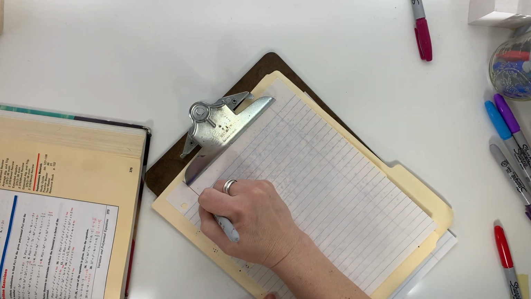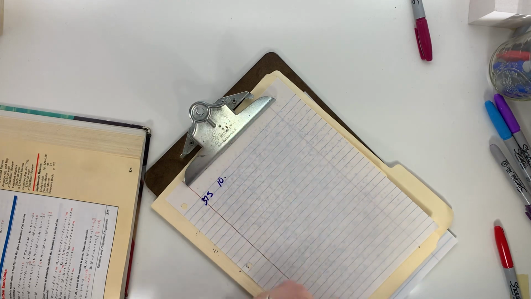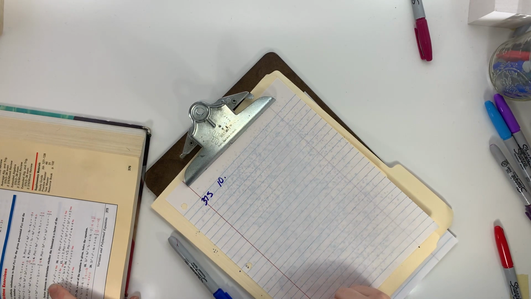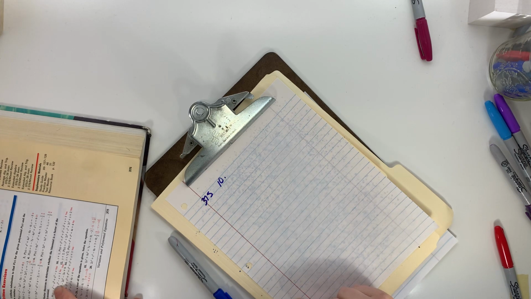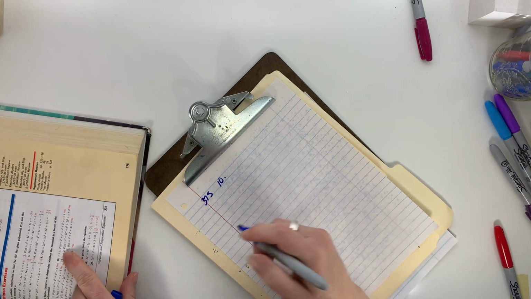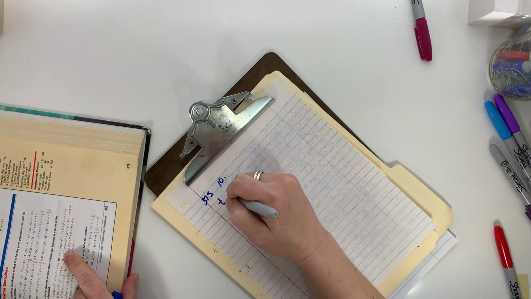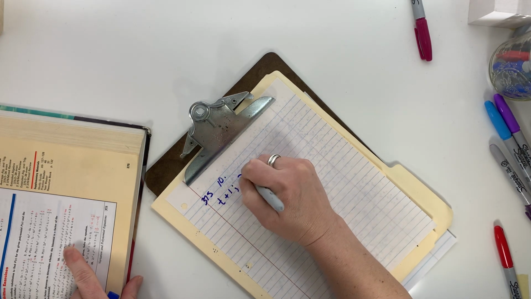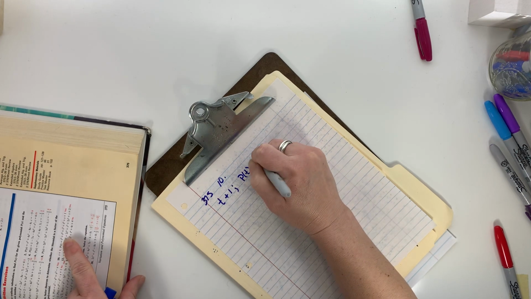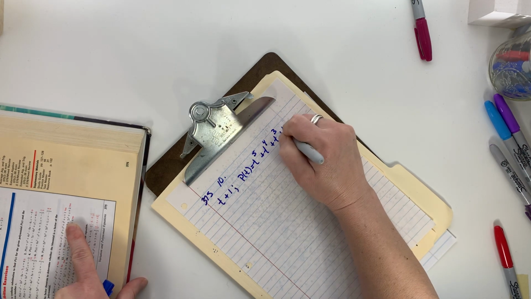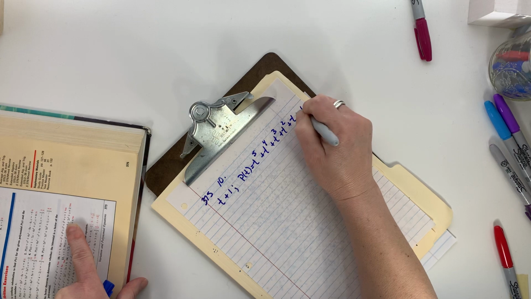I am on page 375, and we're going to take a look at number 10. All right, so we're going to use the factor theorem. So 375, number 10 says, use the factor theorem to determine whether the binomial is a factor of the given polynomial. All right, so they give us t plus 1. That's the factor that we're determining, okay? T plus 1, and the polynomial is P of t is equal to t to the 5th plus t to the 4th plus t cubed plus t squared plus t plus 1, okay?